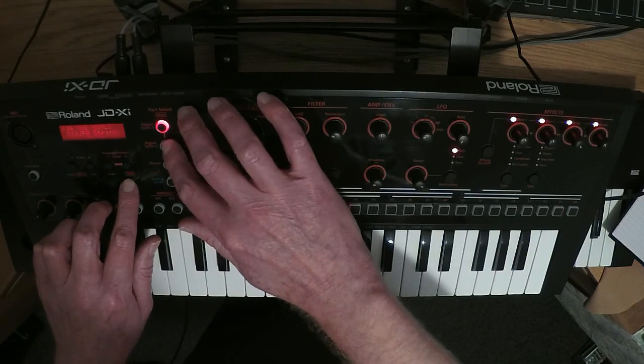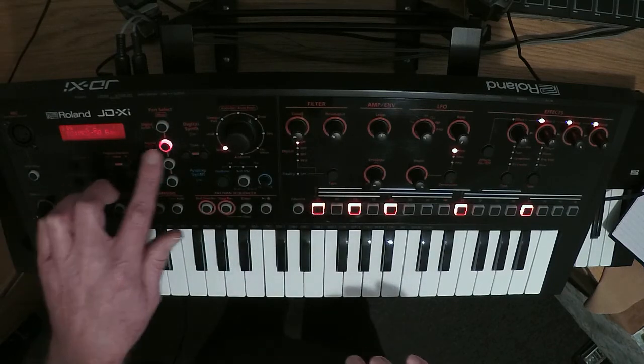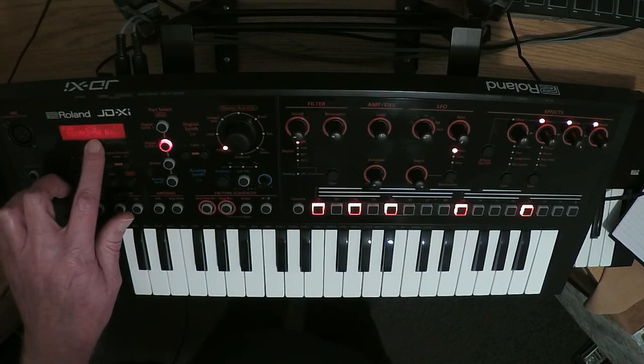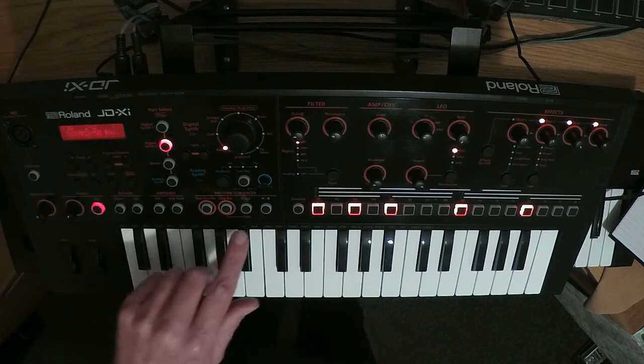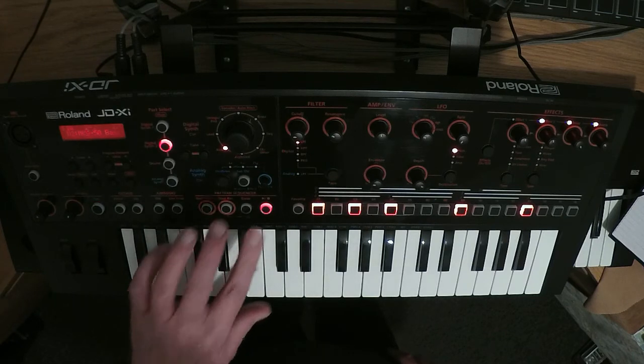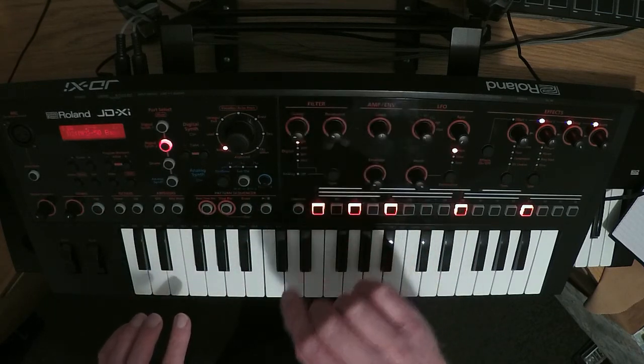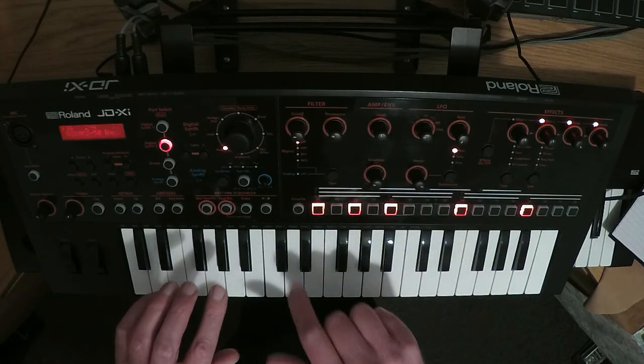So with that we've got the D2 is called MKS50 Bass 1 and sounds like this. And that's the filter. I did tweak the filter on this one, I remember, so just to dull it down that little bit.